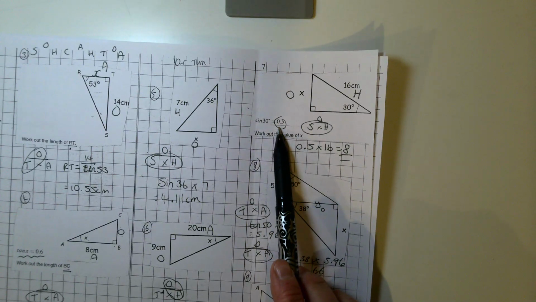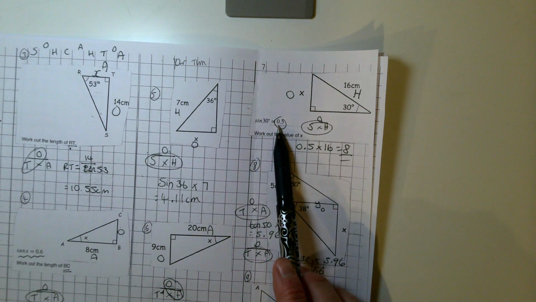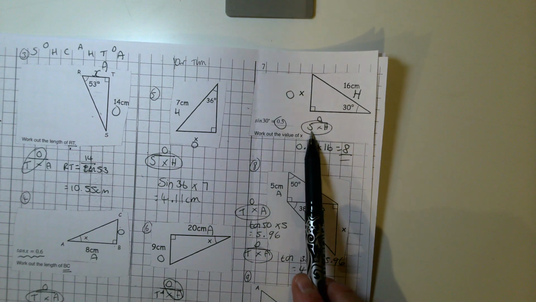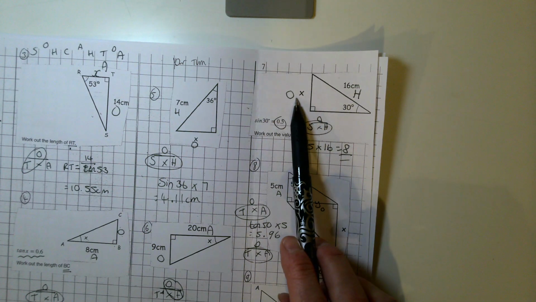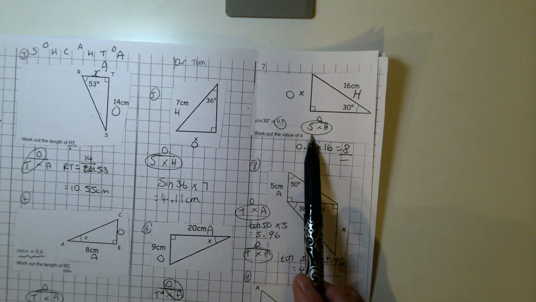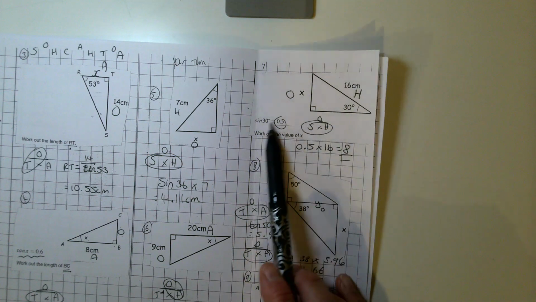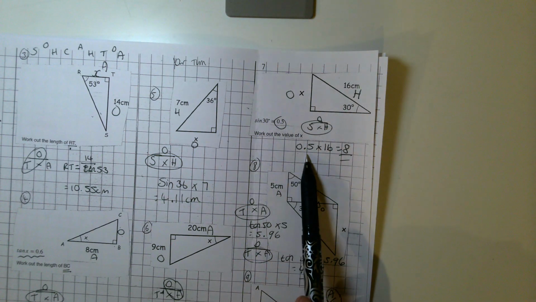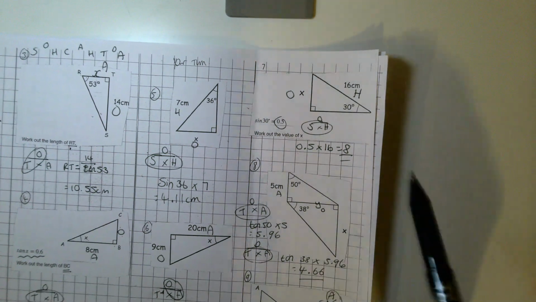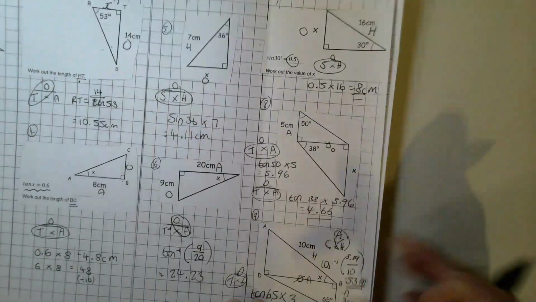Okay, non-calculator for this one. We know that sine 30 equals 0.5. We're trying to find the opposite and we have the hypotenuse. So that means we're going to do sine times the hypotenuse. So sine 30, we know sine 30 is 0.5, so 0.5 times 16, which gets us 8 centimetres.